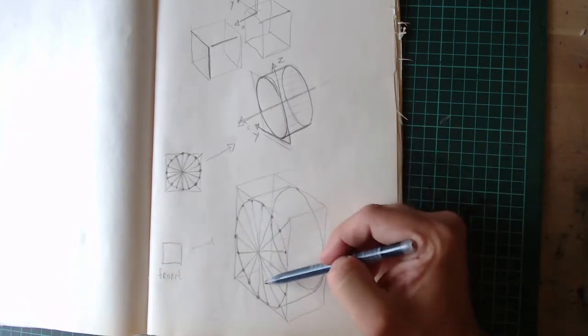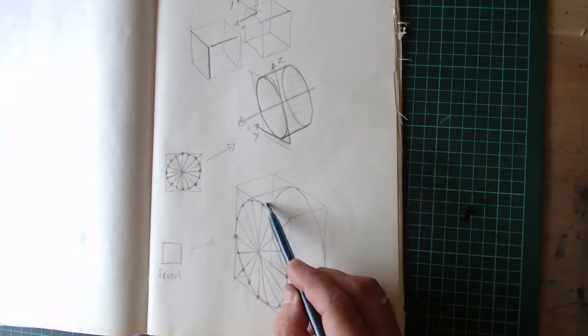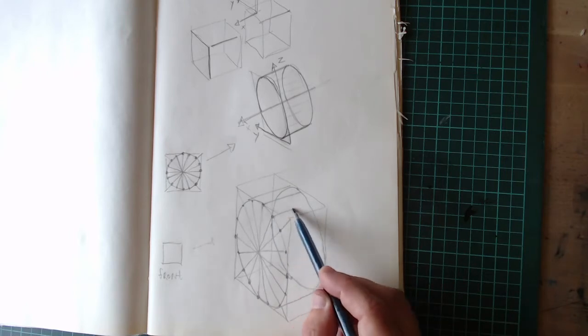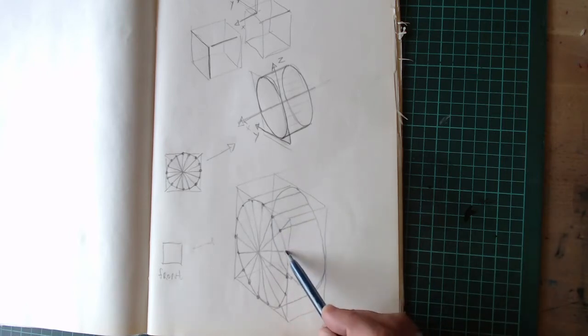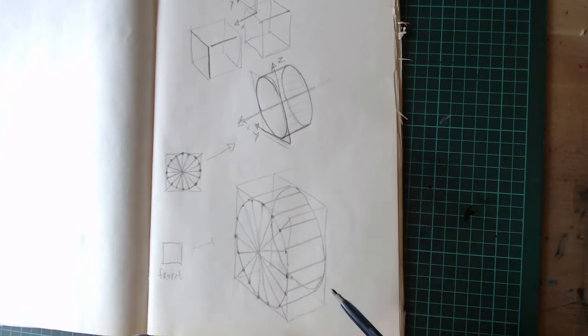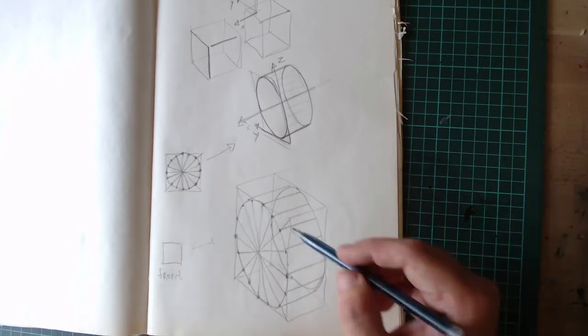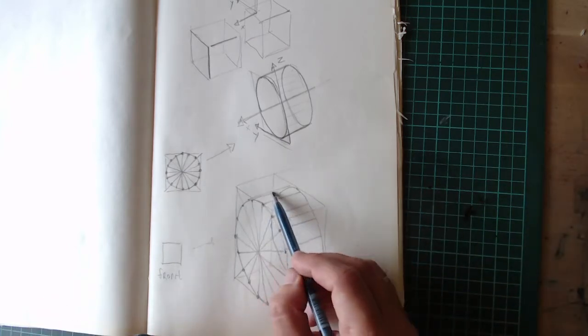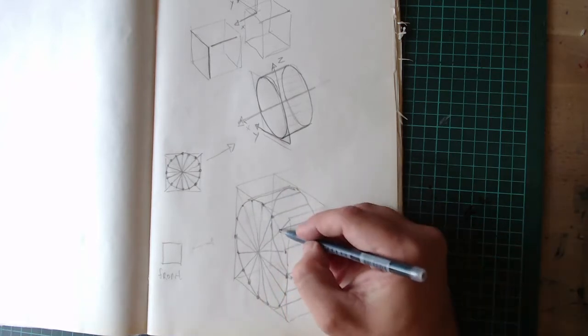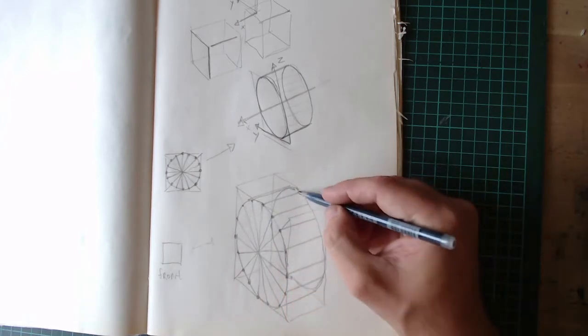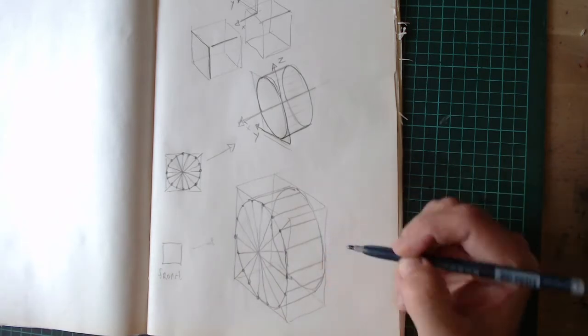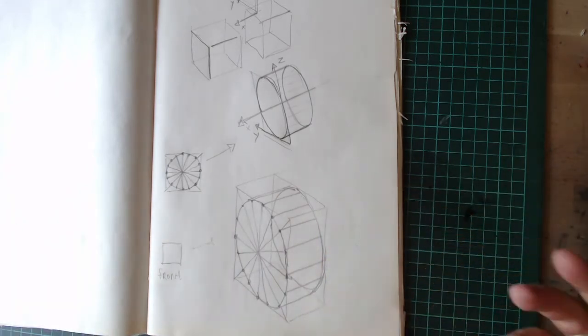Because we need these lines, and also we need these dots, and we need these lines too. We need to know how to create them. We need to know how to kind of measure these things. You don't need to draw all this every time, because it will be too many lines.